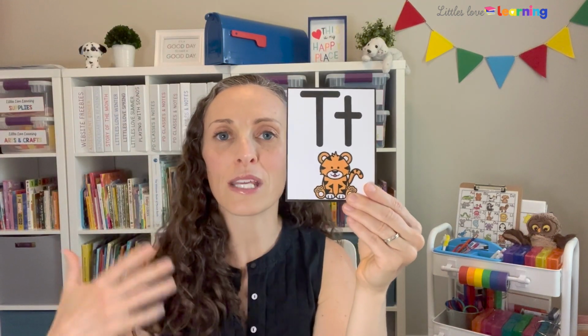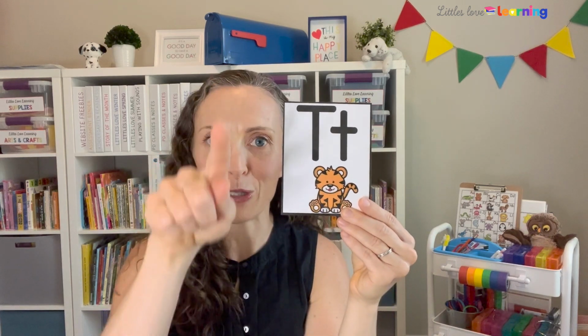And that way they're using their big arm movements. And then we move on to magic sand or rice or a gel bag, something that's multi-sensory. I have them write their letter in there. And what I like to do is have them, while they're writing the letter, say the letter name. And when they underline it, to say the sound. So they would do T, T, and they do that 3 times in their magic sand.